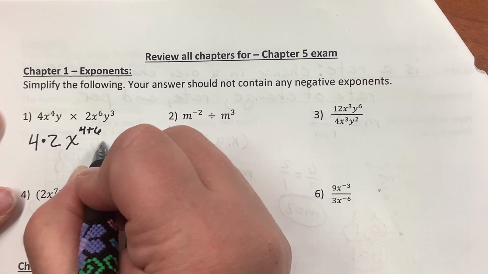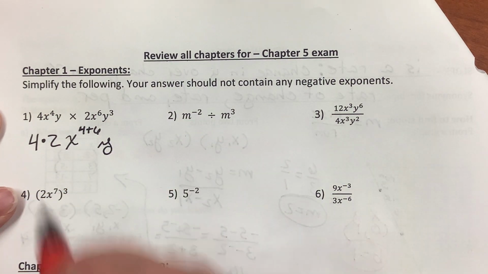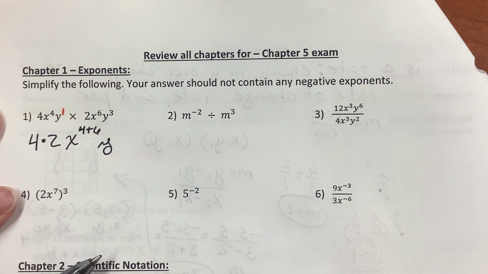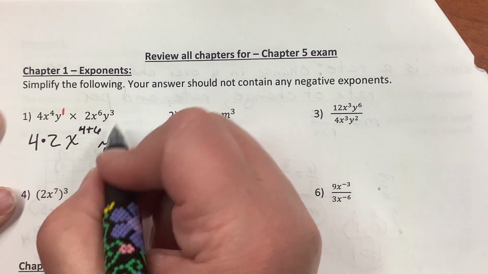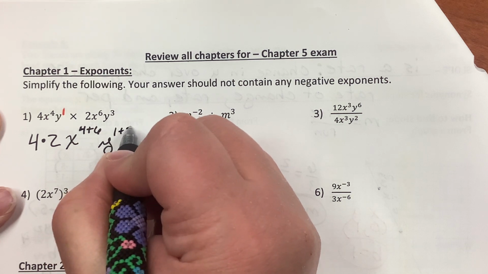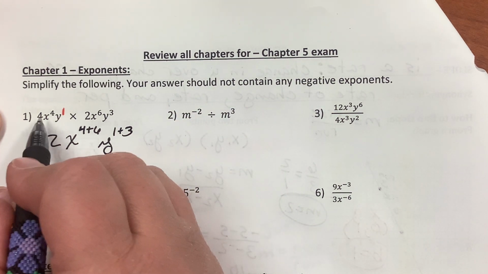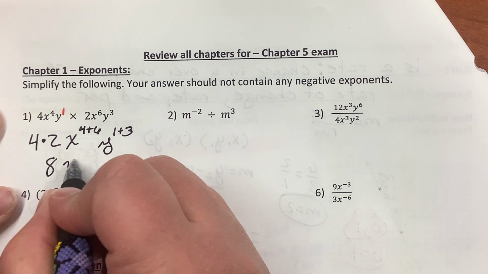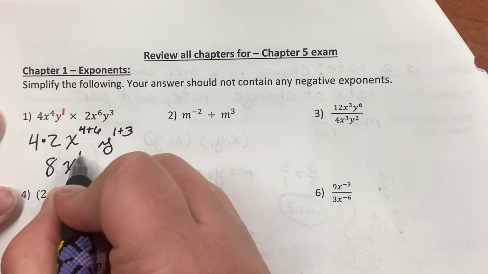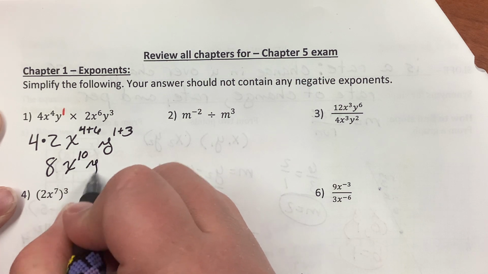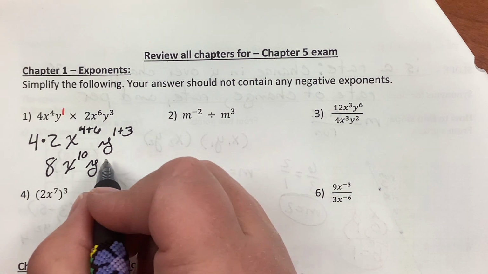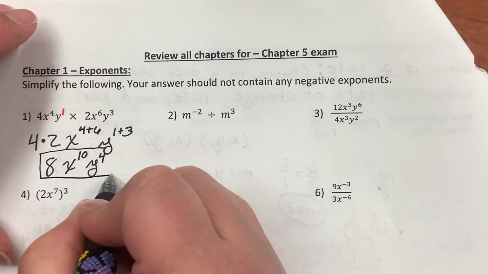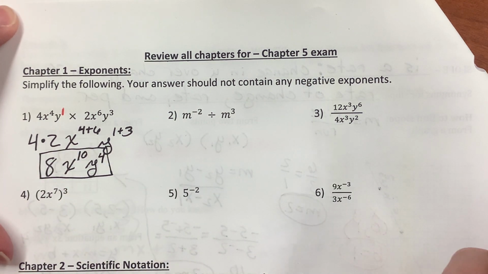Keep the base y, and then this one doesn't have an exponent, so I'm going to put my own 1 there. And I'm going to add 1 plus 3. So multiply the coefficients. 4 times 2 is 8. Keep the base, add the exponents. 4 plus 6 is 10. Keep the base y. 1 plus 3 is 4. So your final answer is 8 x to the 10th y to the 4th.